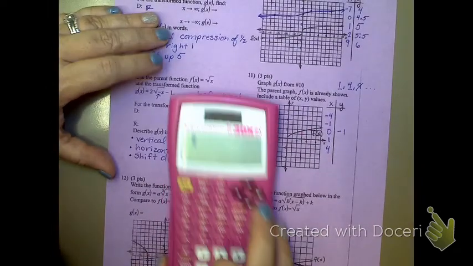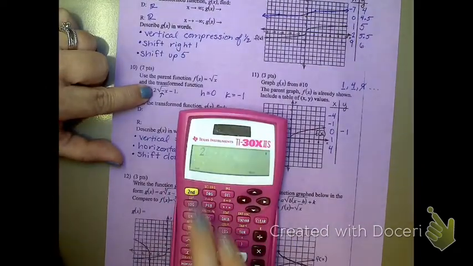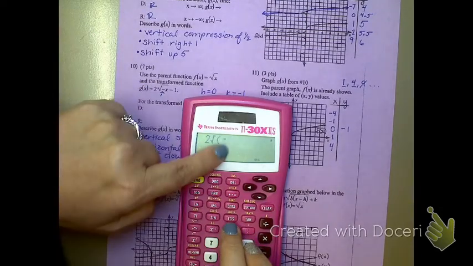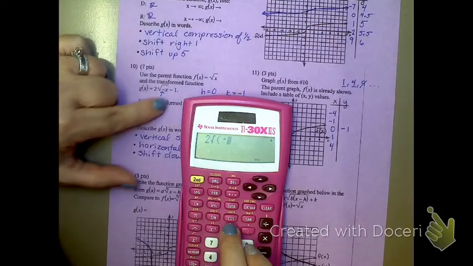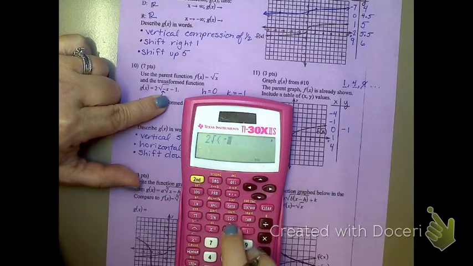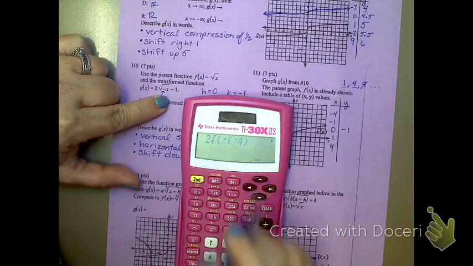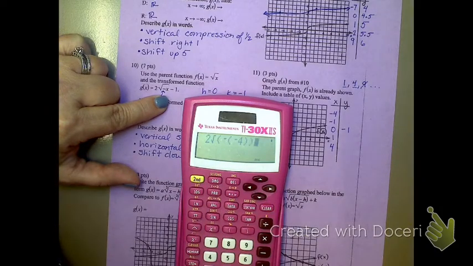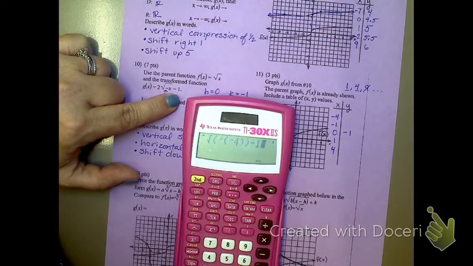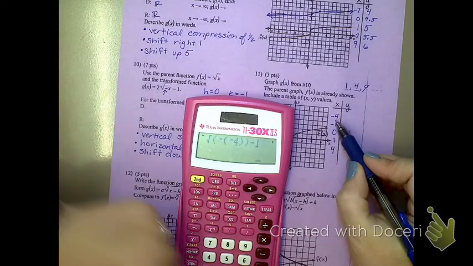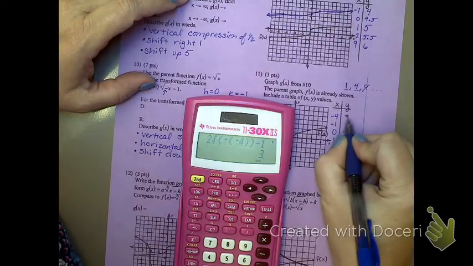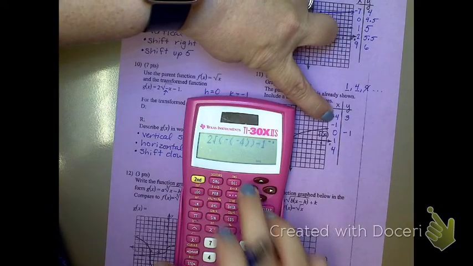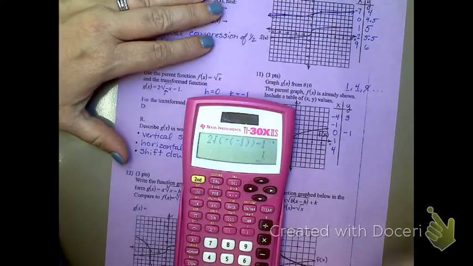So, let me plug this one in. I have 2 square root of negative, notice it opened parentheses for me. I'm also going to open parentheses for the -4 I'm plugging in. So if I have 2 parentheses open, I need 2 parentheses closed before I put my -1. So let's see if we get a value for -4. I do. Good. Now I'm going to change the -4 to a -1, and I get 1.